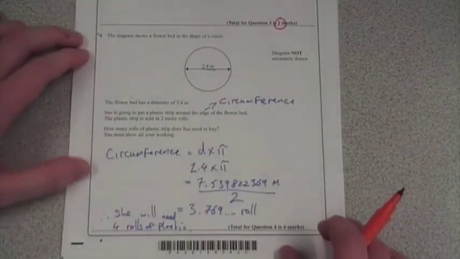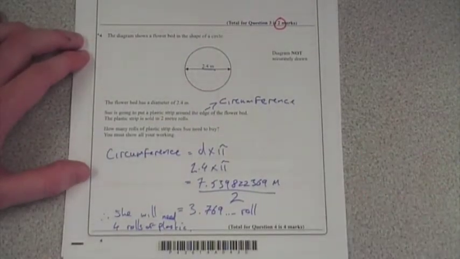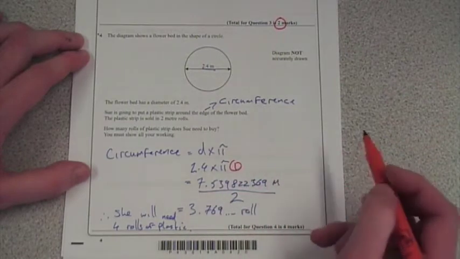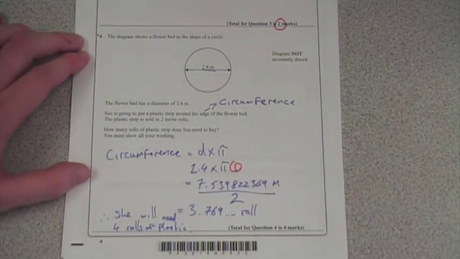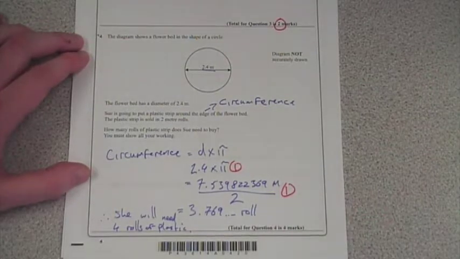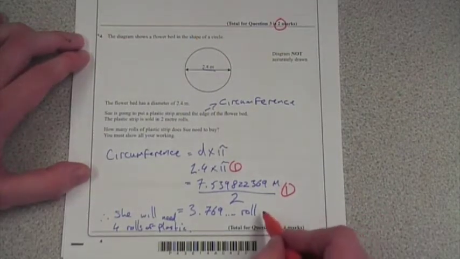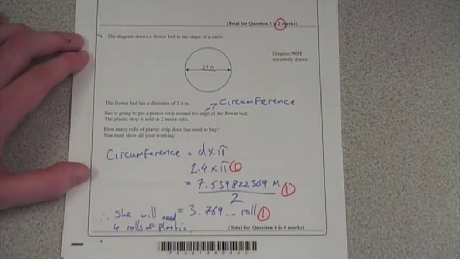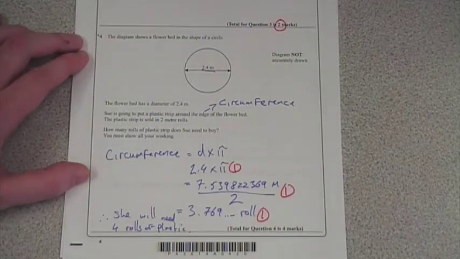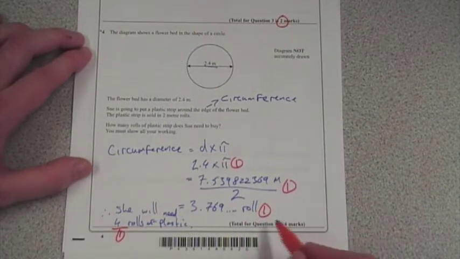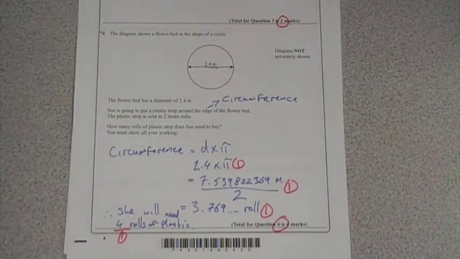Question 4, they give you 1 mark for finding the circumference. They give you 1 mark for dividing by 2. They give you 1 mark for finding out the exact circumference, and then they give you another mark for knowing the exact rolls of plastic. So that's another mark there, and that is a total of 4 marks.